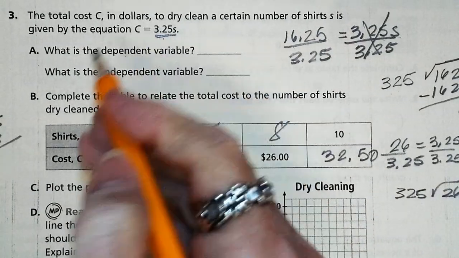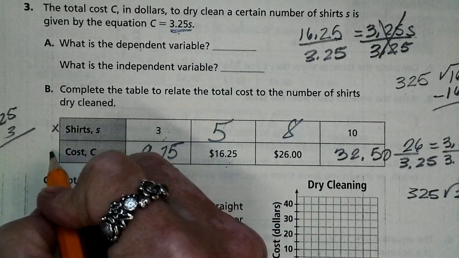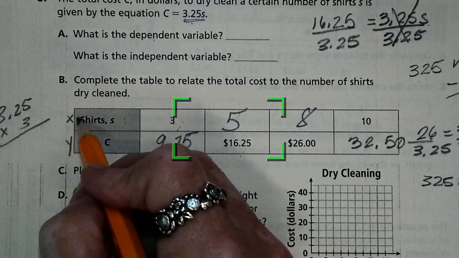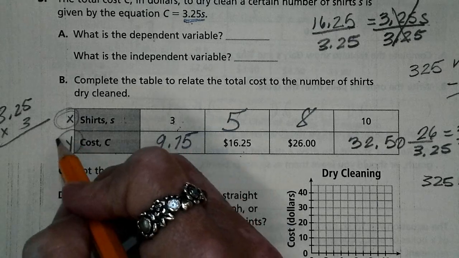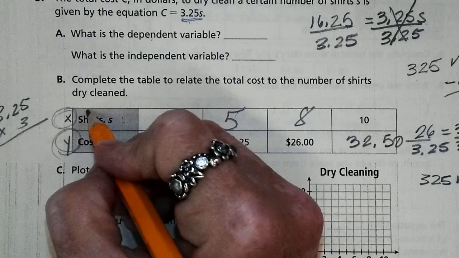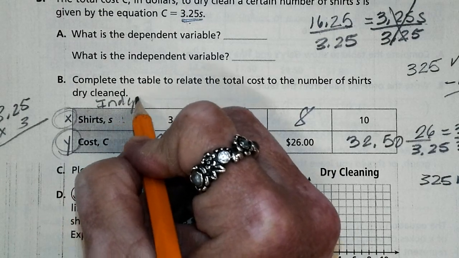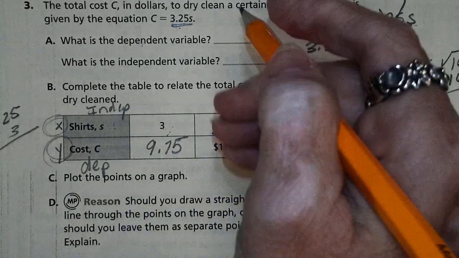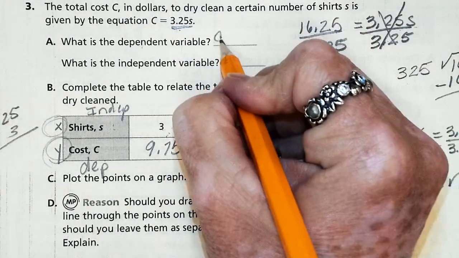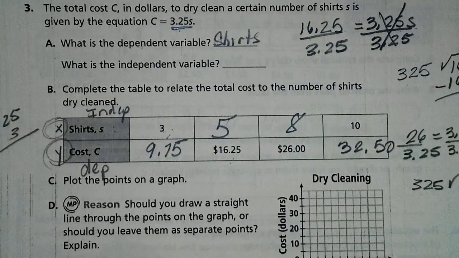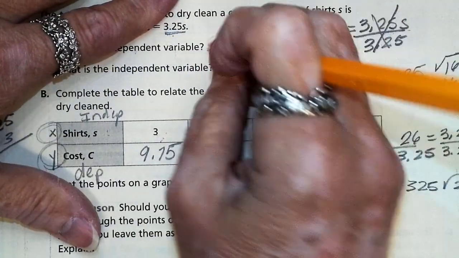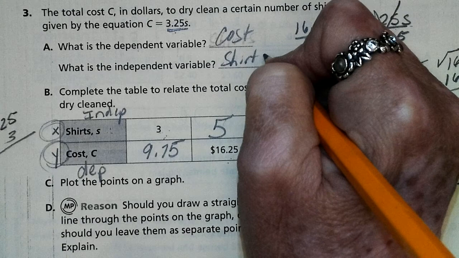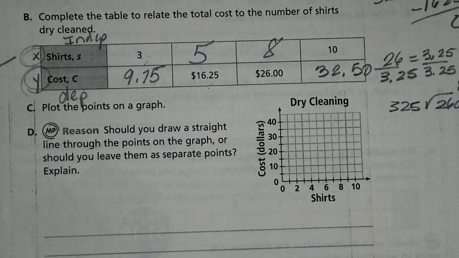So remember, it doesn't matter if they're different letters, right? So like this is S and this is C. This is still where the X value would be, and this is still where the Y value would be. So X is always the independent, and Y is the dependent. So what is the dependent variable? Shirts? Cost. Wait, what? Oh, dependent. You're right. I read it backwards. Dependent. So that would be cost. And then this would be shirts.